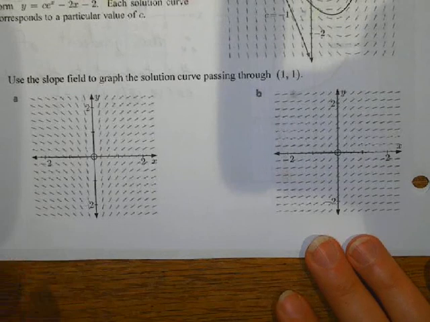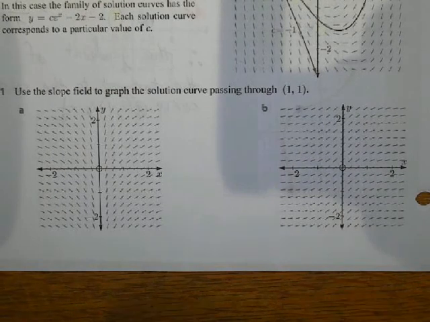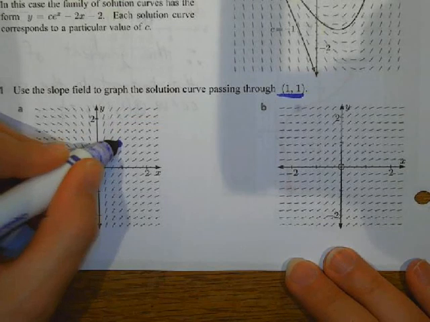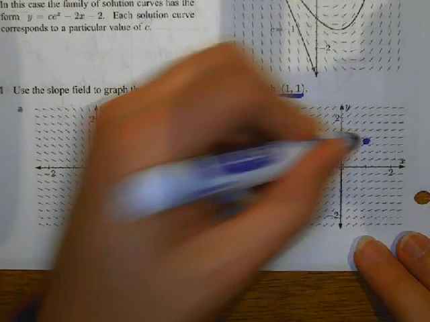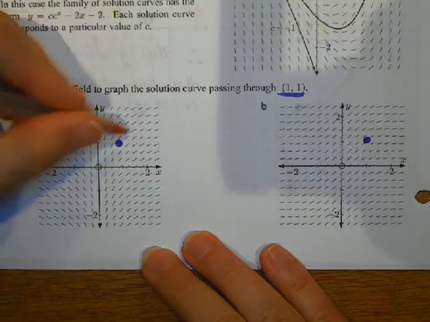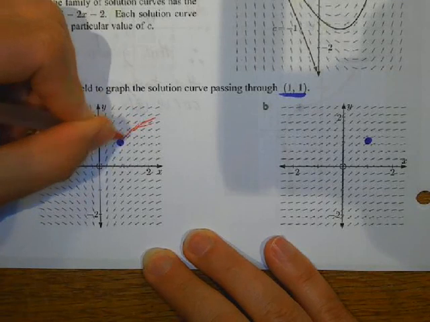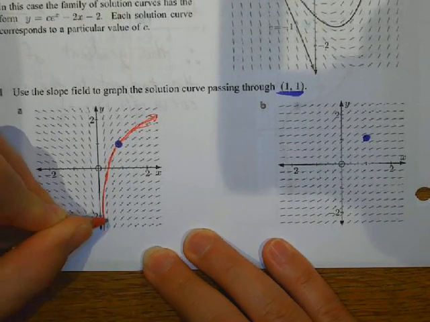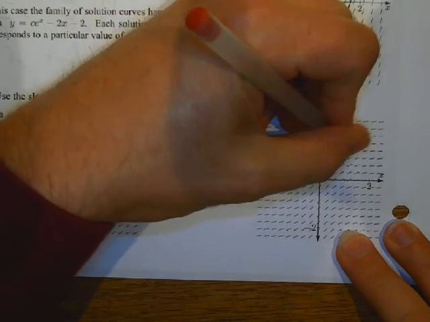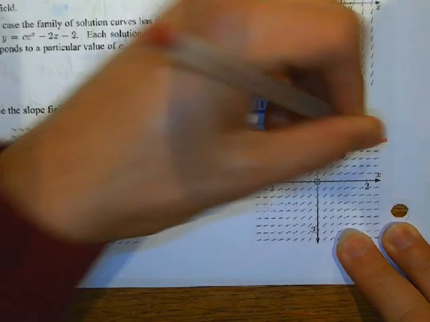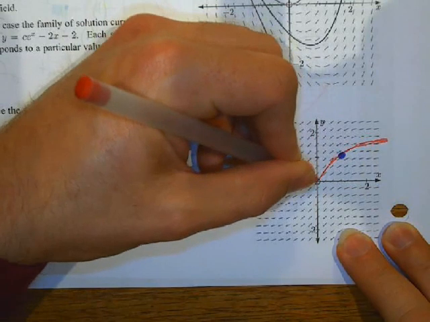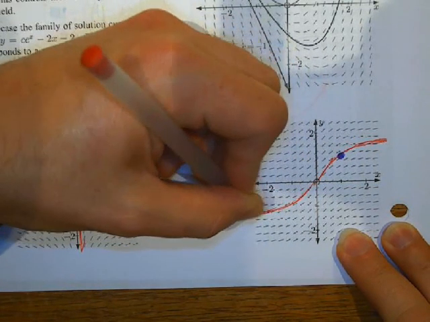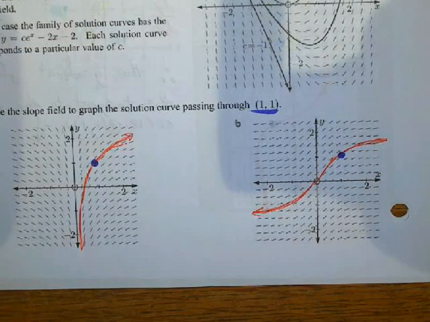So these here, they just wanted you to draw the best curve you possibly could through (1, 1). So (1, 1) is right there. Same thing on this graph. There, it's going to go up something like that. Looks like it goes through the origin and then around something like that, roughly. Like I said, just the general pattern, as long as it looks like it's following the tangent lines. That's what we're doing.